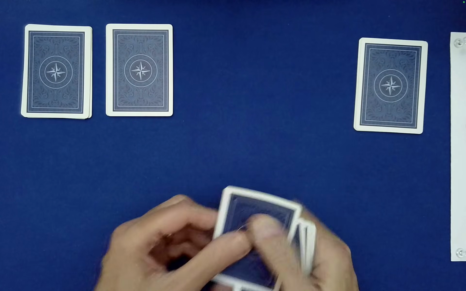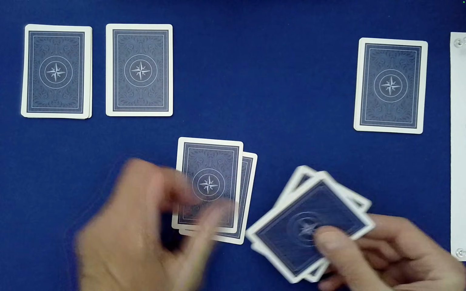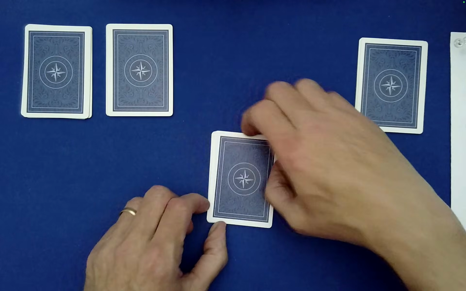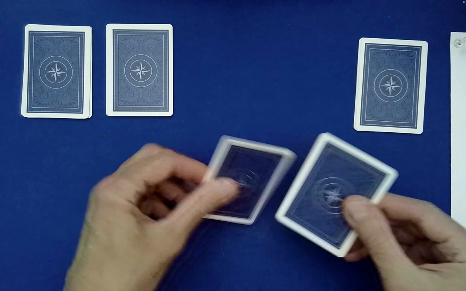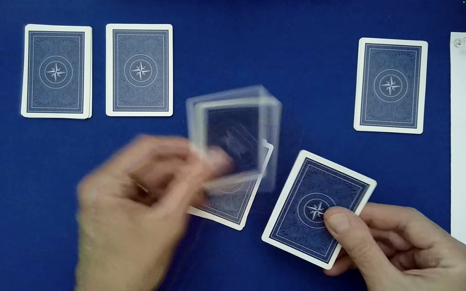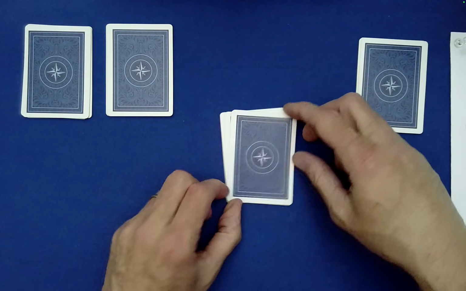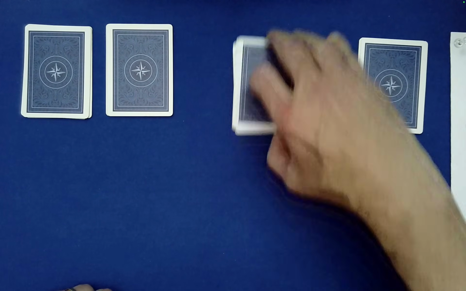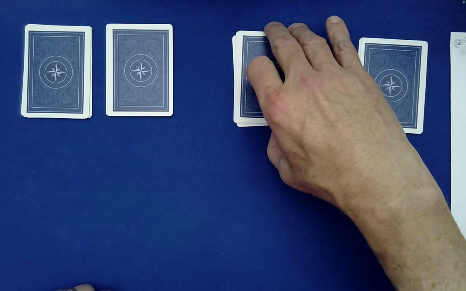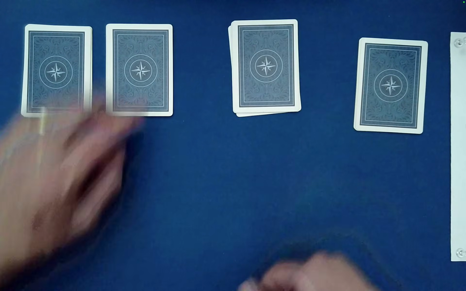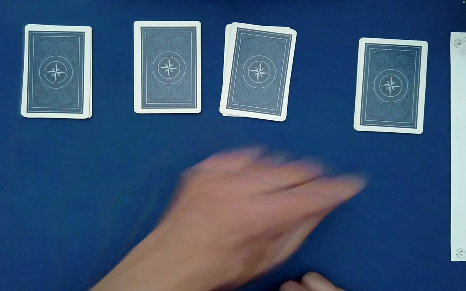Third spectator can do the Australian down under as many times. Let me do that more slowly. Down, under, down, under, down. Last one goes on top. They can do as many of those shuffles as they like while the others are mixing.